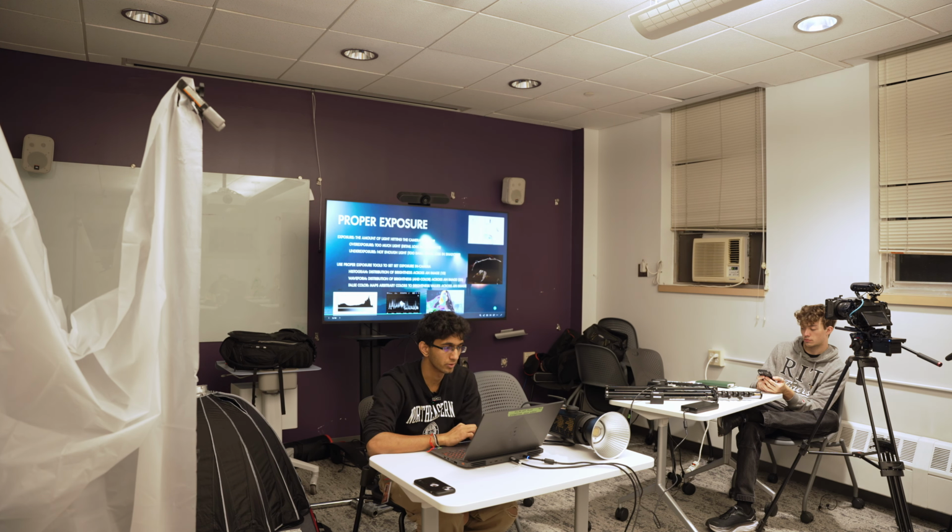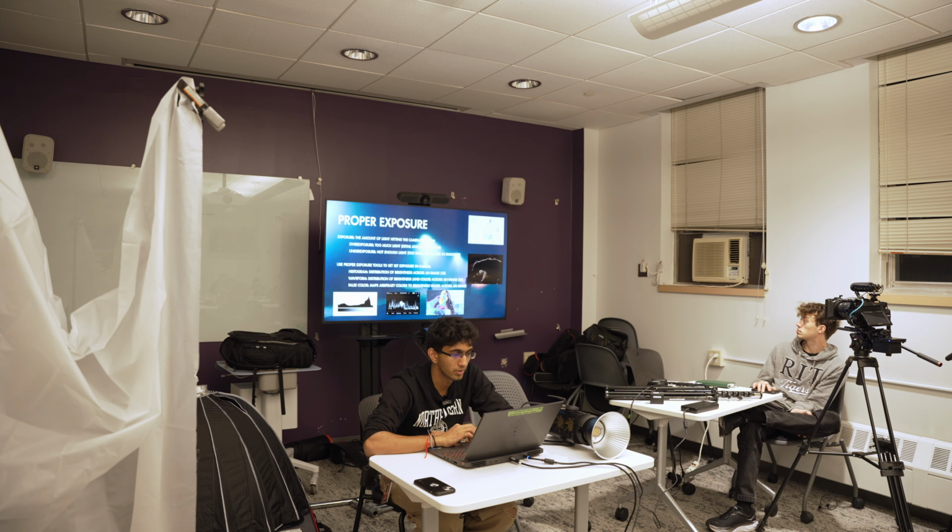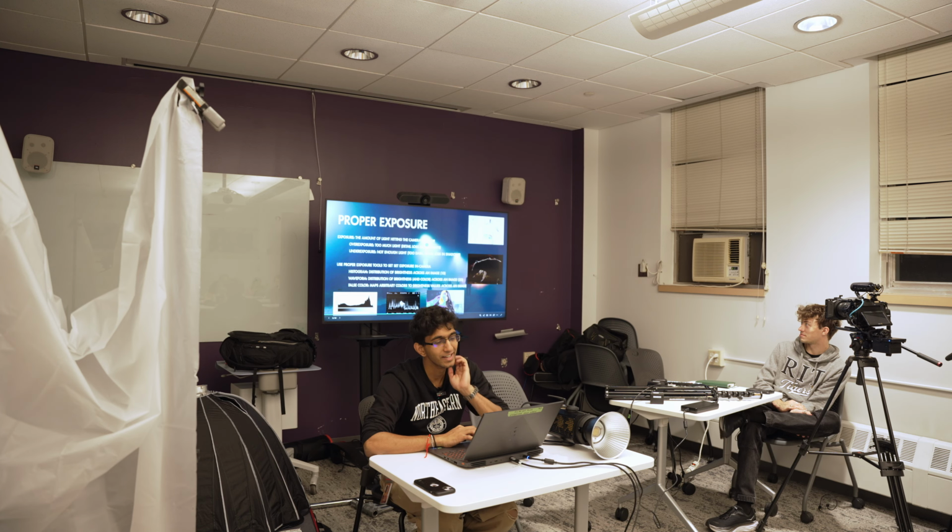Cool, moving on. This part's really important. So, getting proper exposure. Exposure is just the amount of light hitting the camera's sensor. I meant to get rid of this background image, but I didn't, so now you can't see anything.